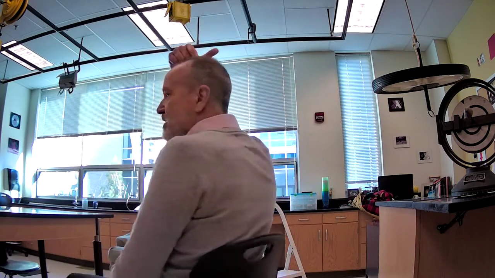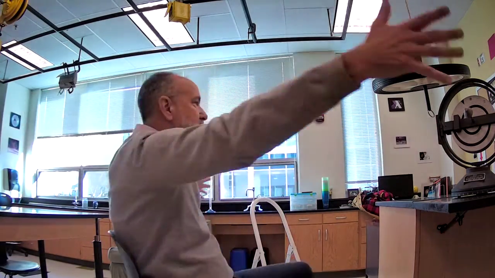But angular momentum is different because angular momentum is the product of I and omega. And guess what? You can change your I, your rotational inertia. Here's how. If I'm rotating around this axis, remember that rotational inertia has to do with how far away mass is from the center. So if I'm tight in like this, I've got a very small rotational inertia. It's easy to spin me. If I'm out like this, I've got much bigger rotational inertia. It's harder for somebody to change my motion.